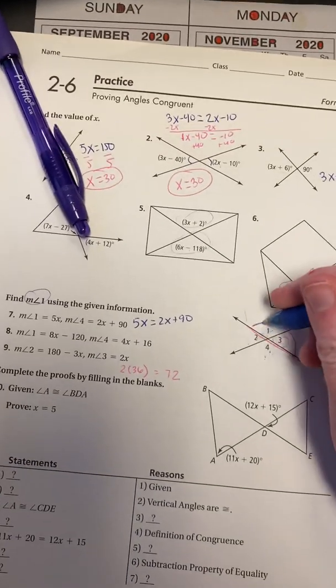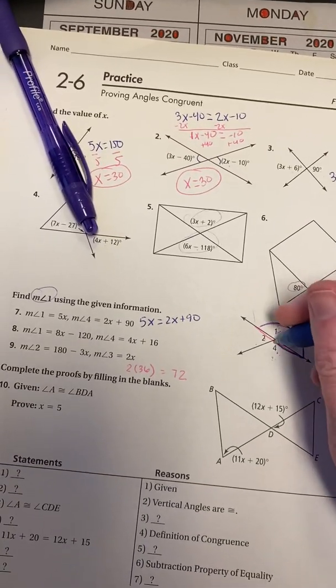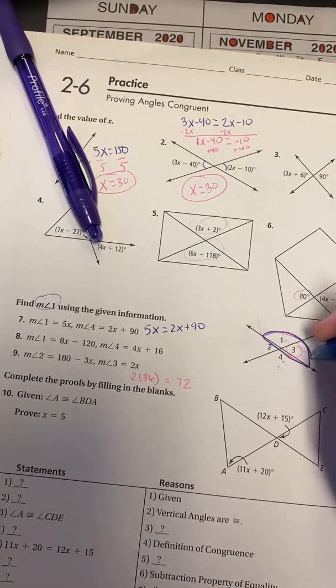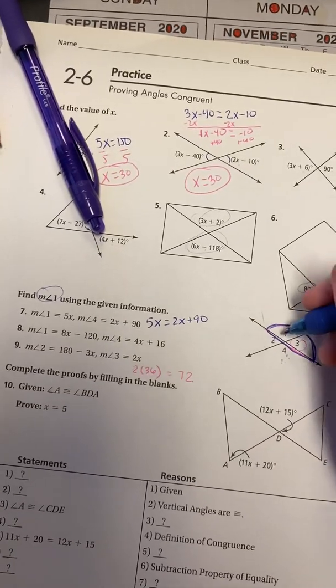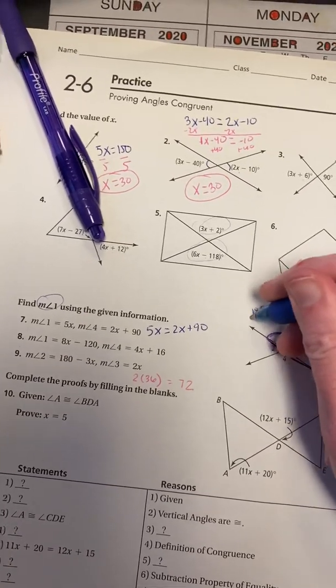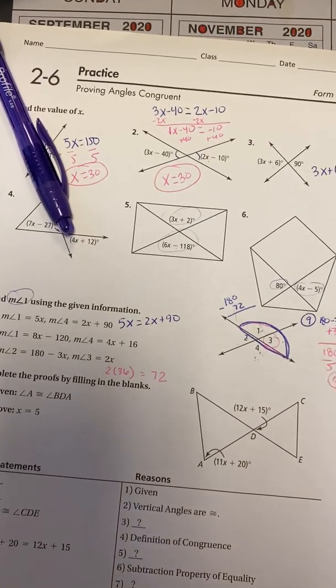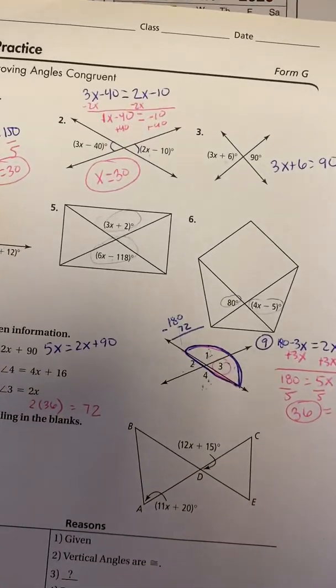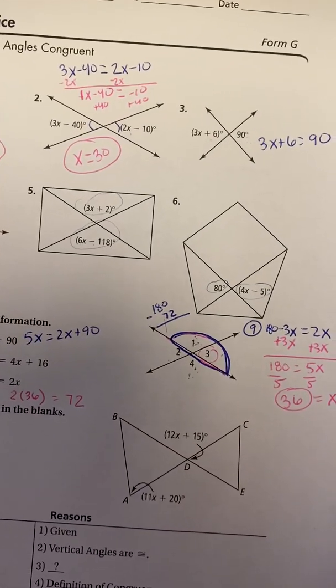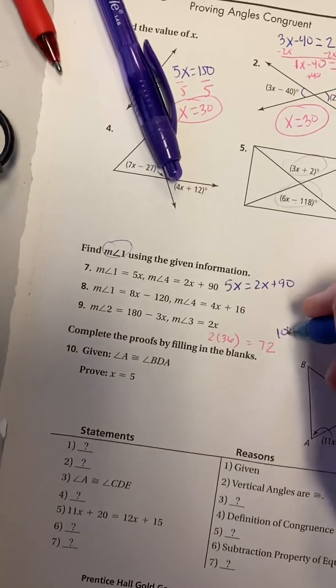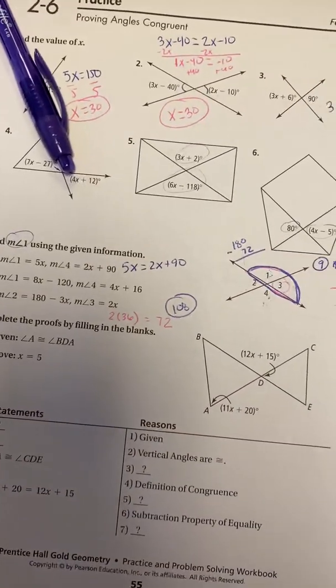Well, here's my straight line that's formed. So this is a linear pair. They form a straight line. So a linear pair is 180 degrees. So to find angle 1, I need to take 180 and subtract what I found for angle 3. And 180 minus 72 is 108. So the measure of angle 1 on number 9 is 108.